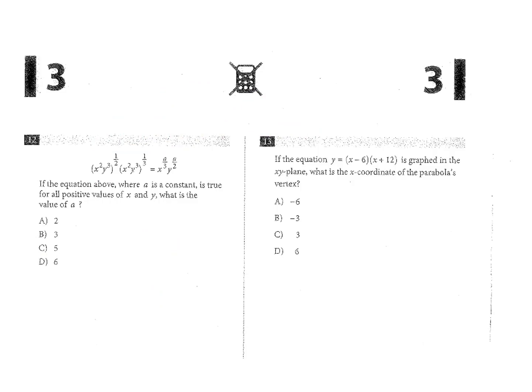Let's go to number 13. If the equation y equals x minus 6 times x plus 12 is graphed in the xy plane, what's the x coordinate of the parabola vertex? Here are the facts.